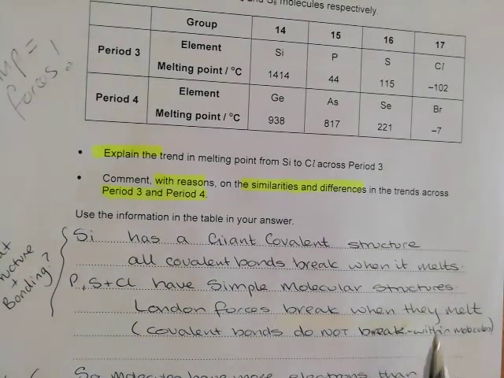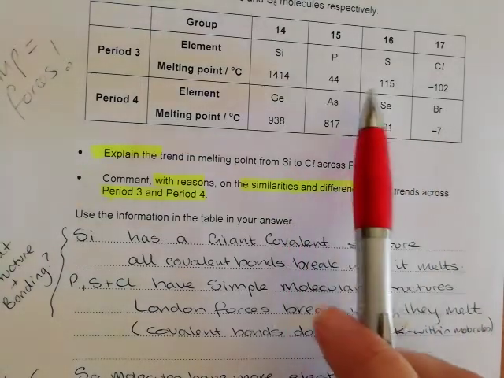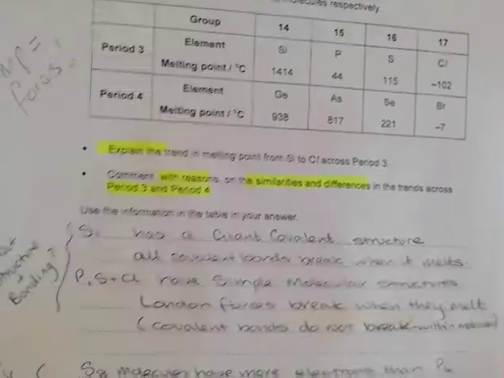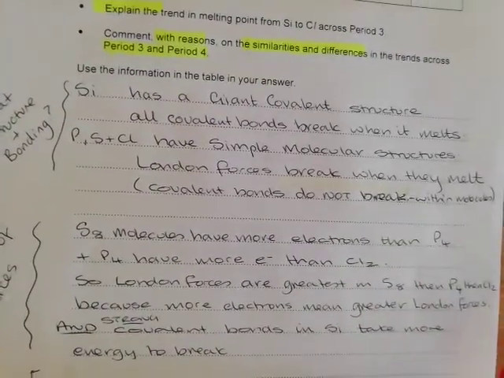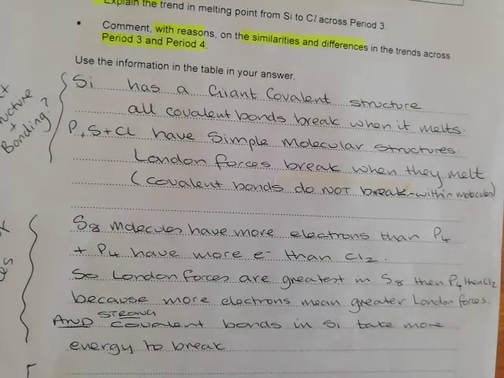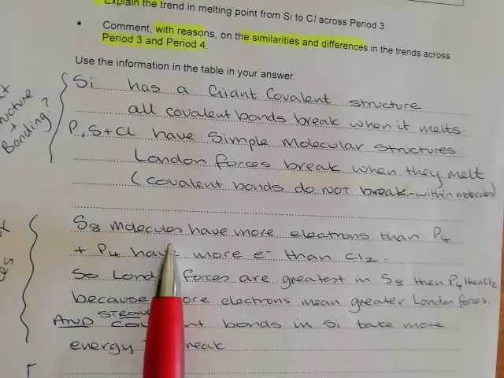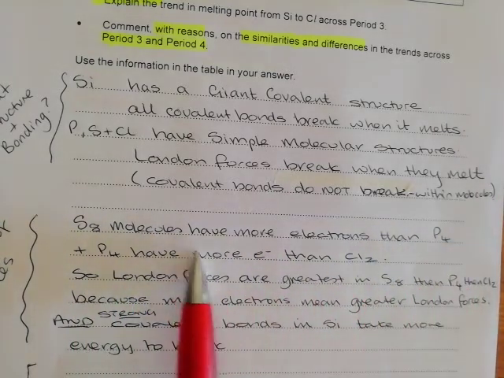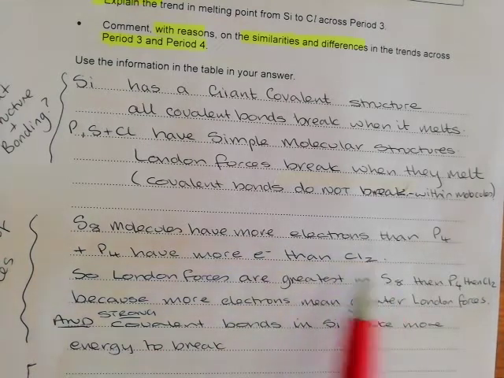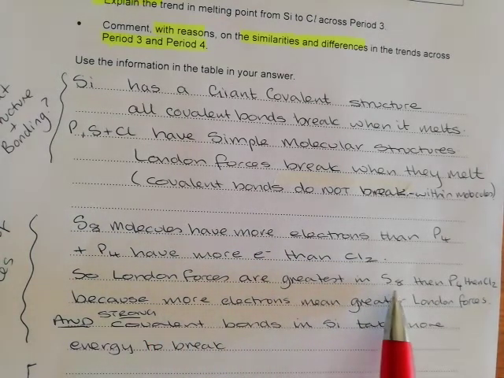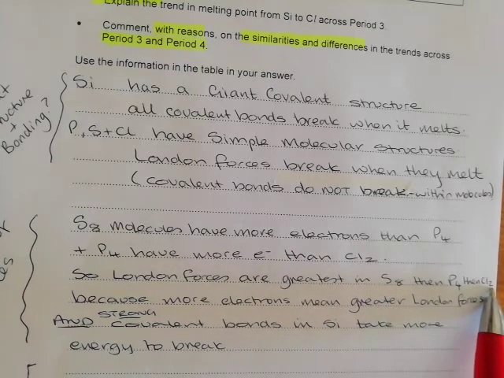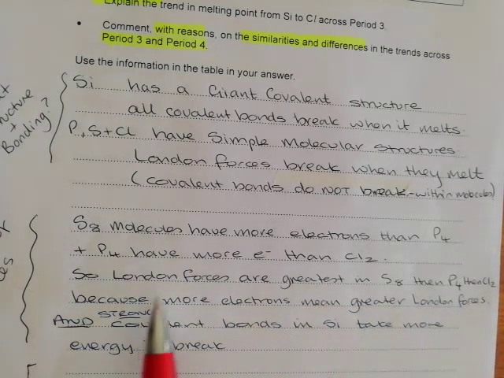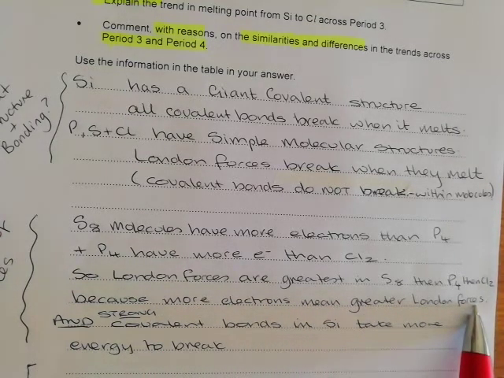So that is part of that, but then we've also got up here phosphorus, sulfur and chlorine having different melting points. So go into the more detail that you know about the London forces here. So S8 molecules have got more electrons than P4s, which have got more electrons than Cl2s. The London forces are greatest in S8, then that one, and that's because more electrons means greater London forces. So make sure you've got this statement in just here.